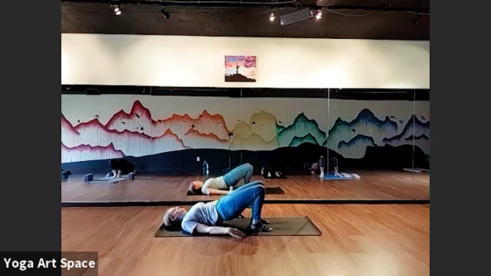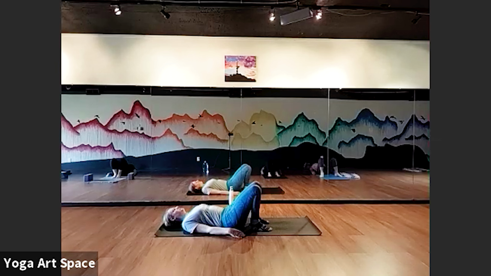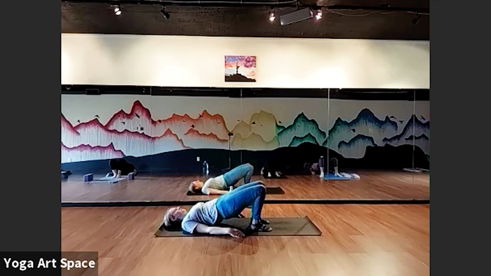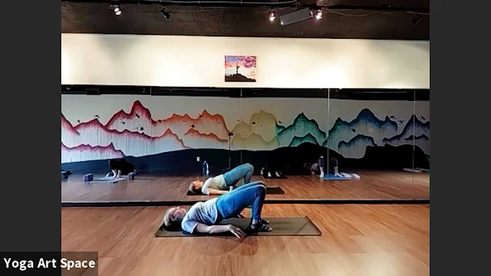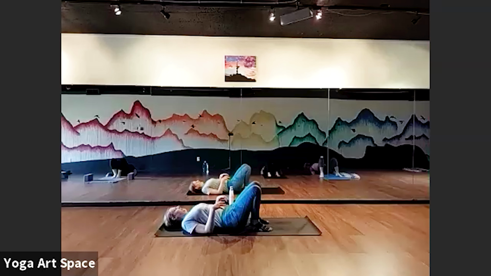And release. Taking 2. And roll down. Last one. Beautiful. So feeling all that established, everything that we just set up.